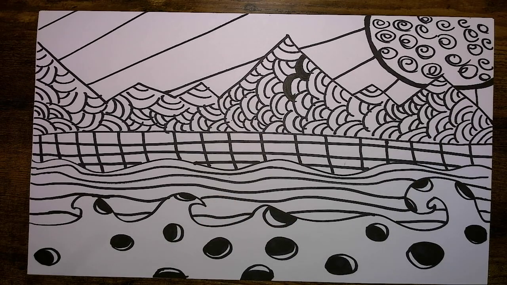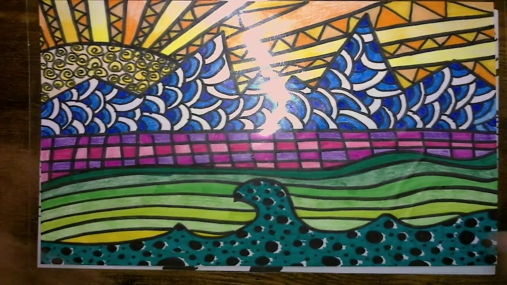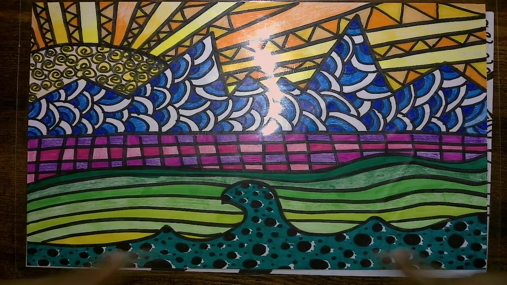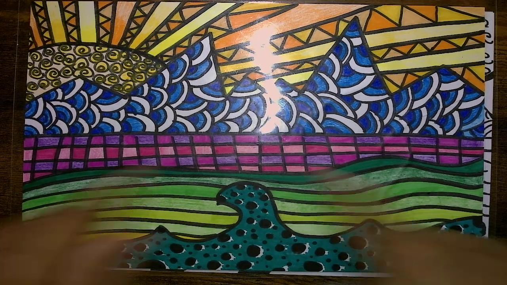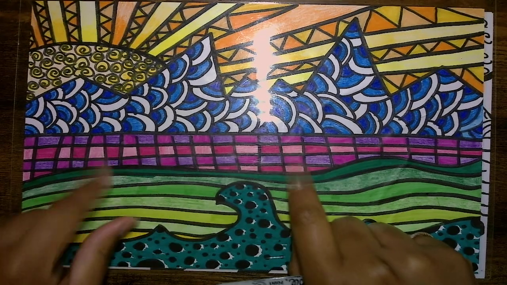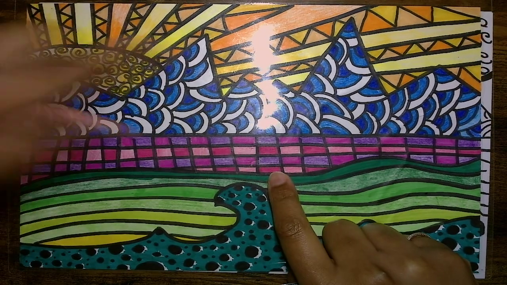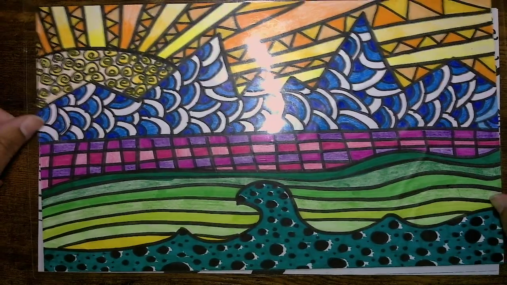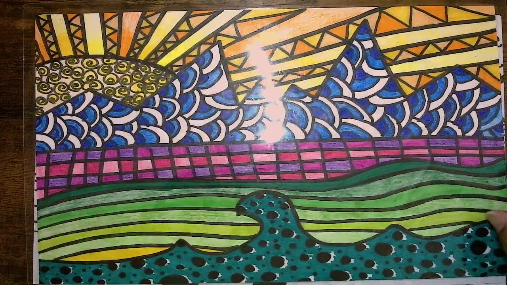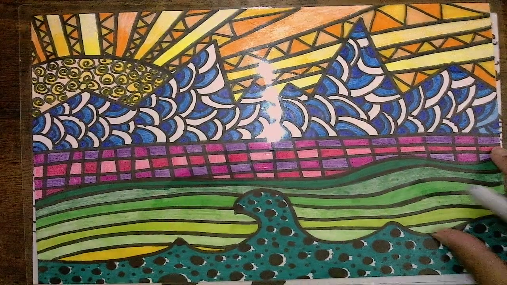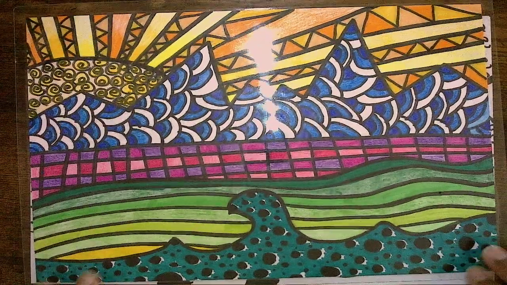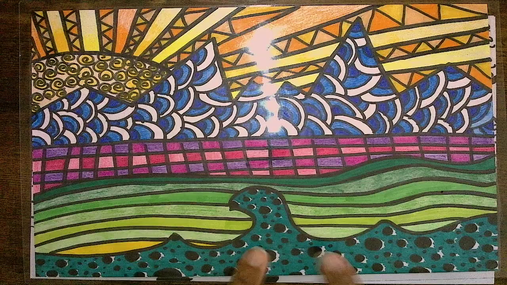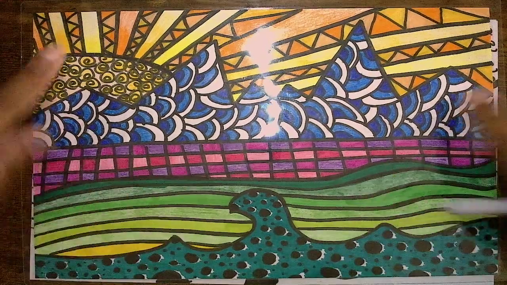So here's the final project. I know there's a bit of a glare, but you can see here the wave, which is the foreground, this grassy area with these checkers, those are the middle ground, and then we have our background, the mountains and the sun. Okay, so again, your project does not have to look like this. However, sorry for the glare, guys. I think it's just because of the light. Your project does not exactly have to look like this, but it should look something similar, just so that you can understand what it means to have something in the foreground, the middle ground, and the background.